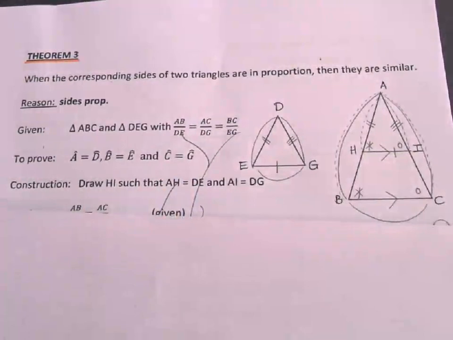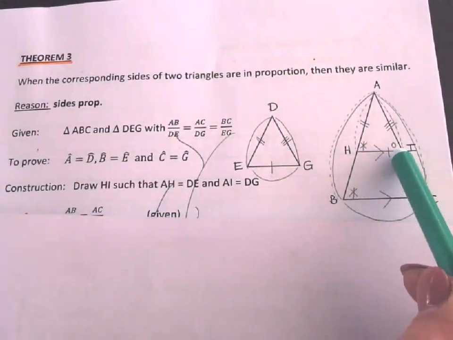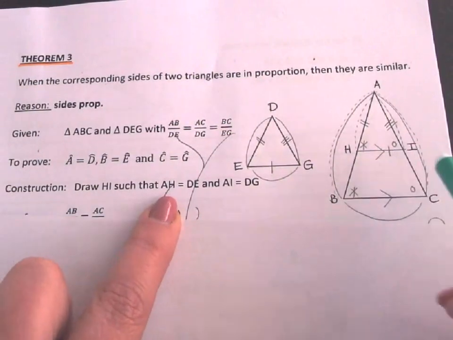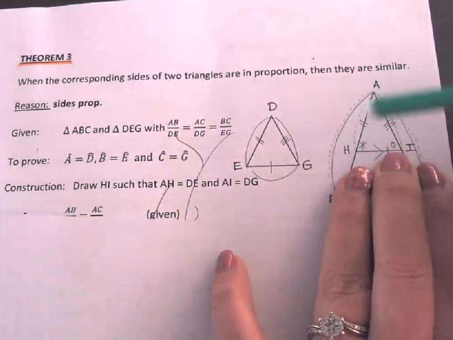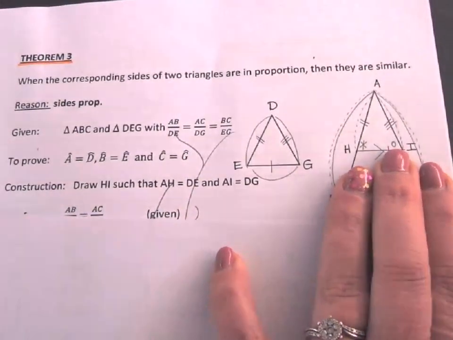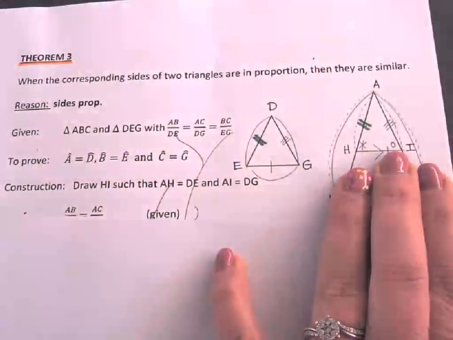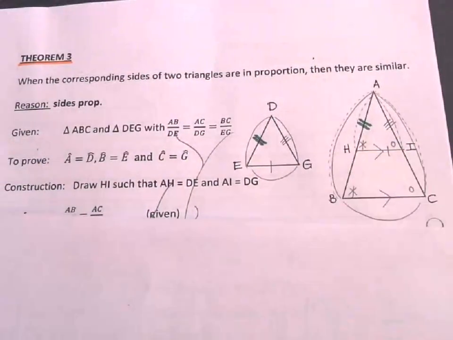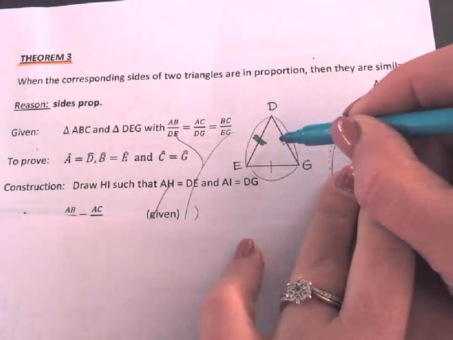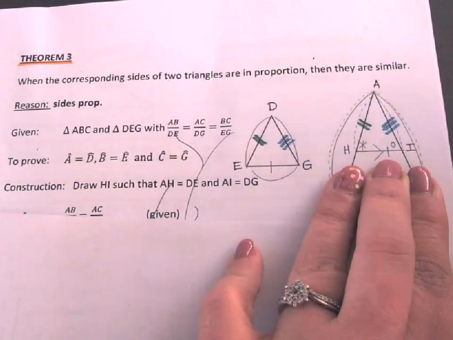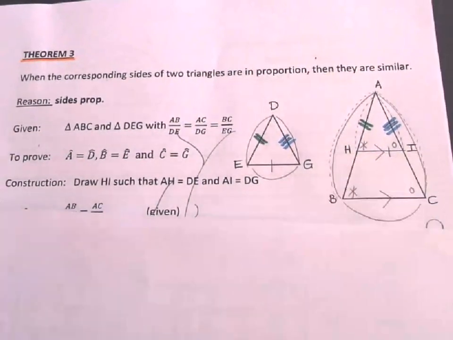So, again, we do a construction. We draw line HI so that the top part on the left hand side, AH, is equal to ED, and that AI is equal to DG. So we construct it so that it looks like that.